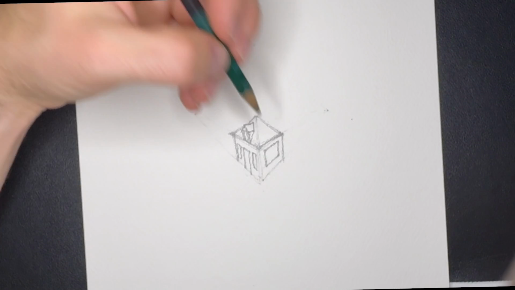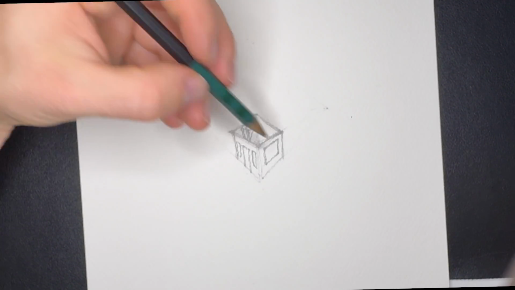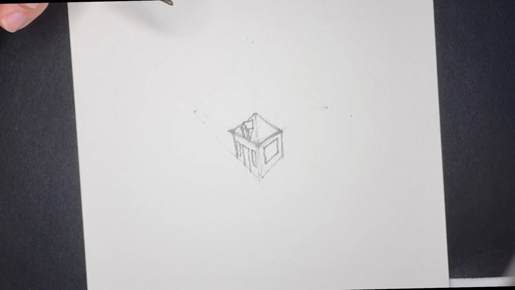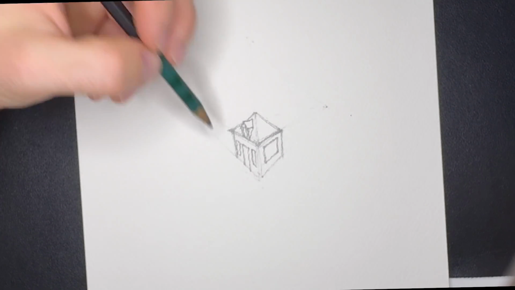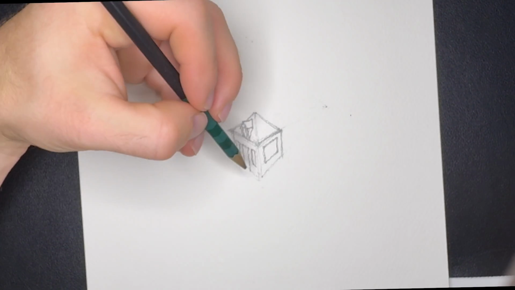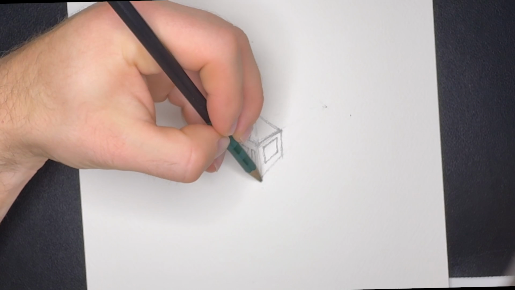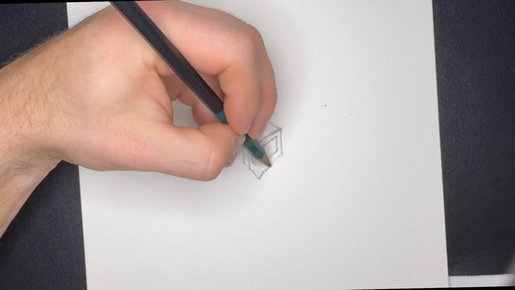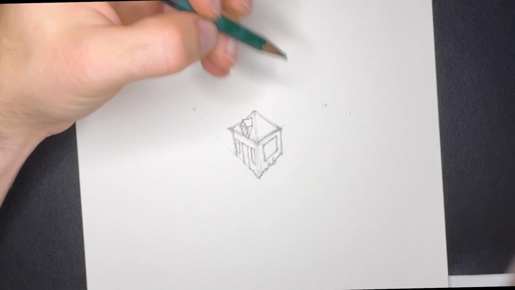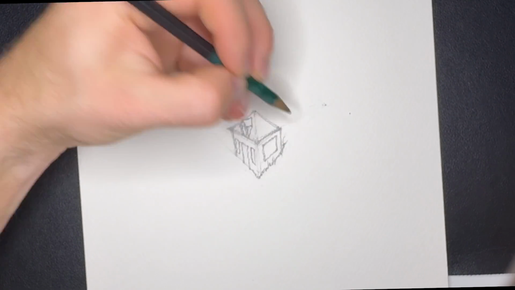Now we're looking at the cabin from above, and unless it's in some weird sort of dreamscape, there's going to be objects and shapes and natural elements surrounding our lovely little cabin. We can start by kind of roughing up the bottom here with some up and down lines to kind of infer that there's some foliage or grass around the cabin.